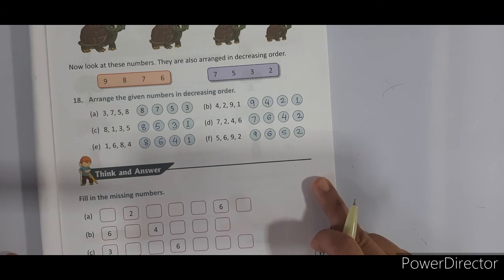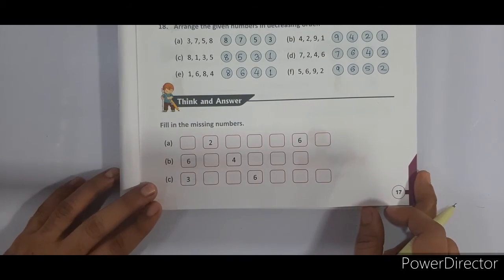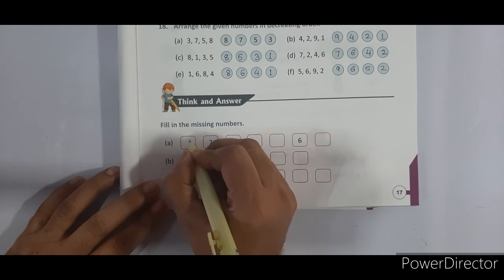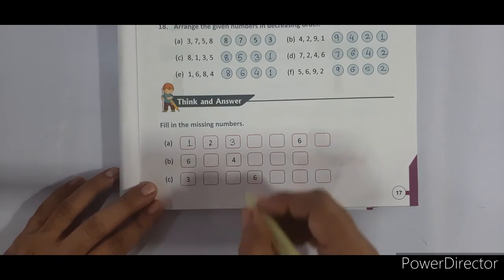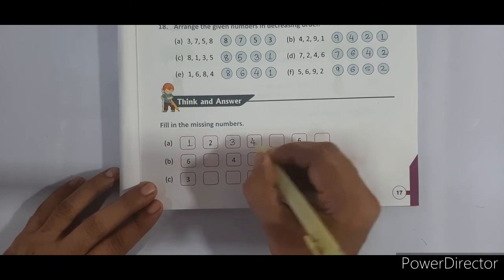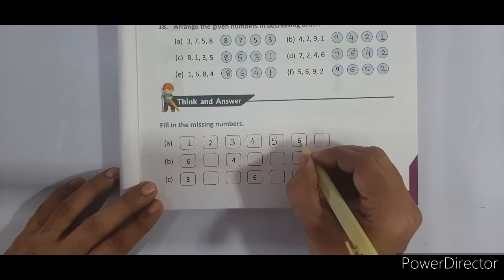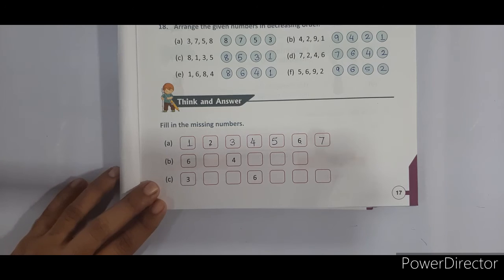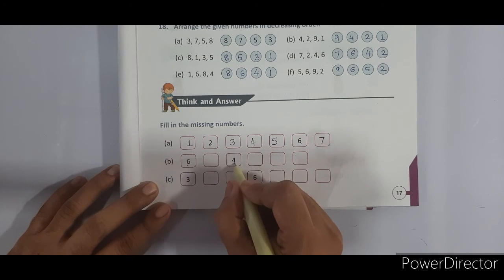Okay, now here you are going to write the missing numbers. So here what comes before 2 is 1, what comes after 2 is 3, what comes after 3, 4, what comes after 4, 5, then what comes after 5 is 6, then after 6 is 7, then here after 6, here 4.